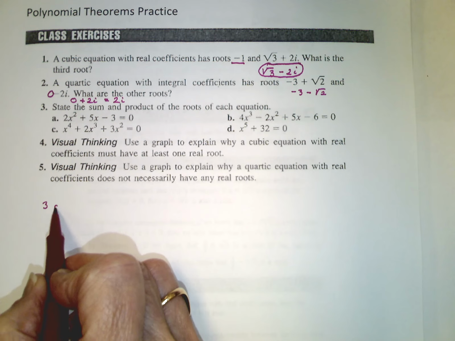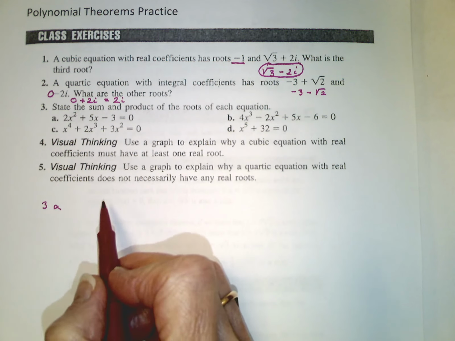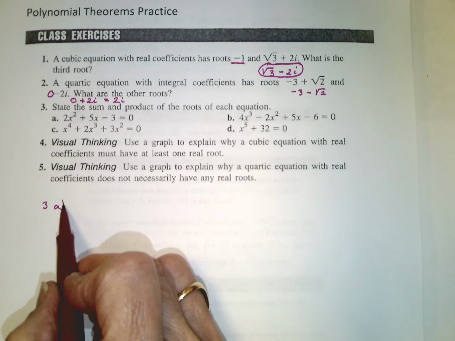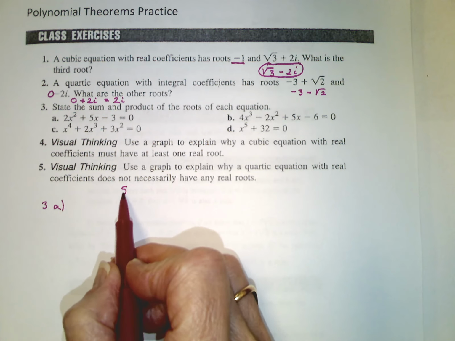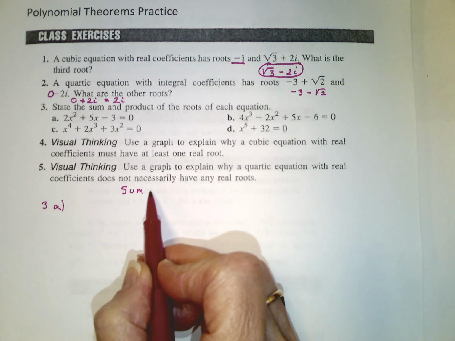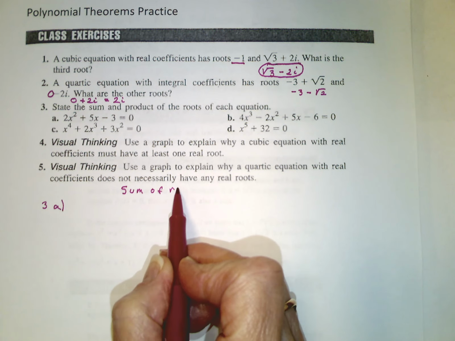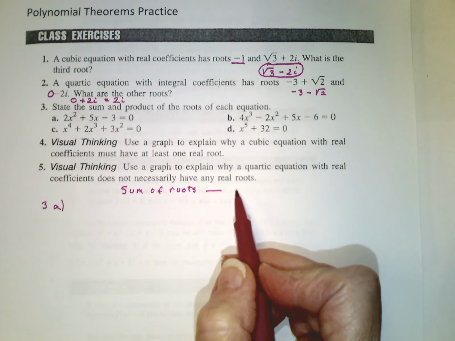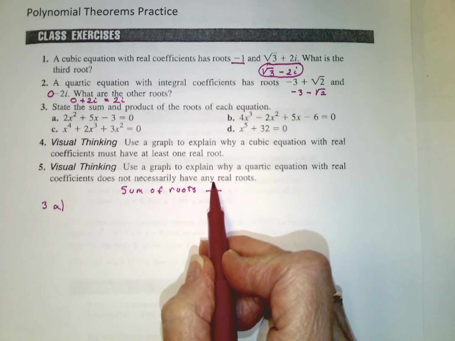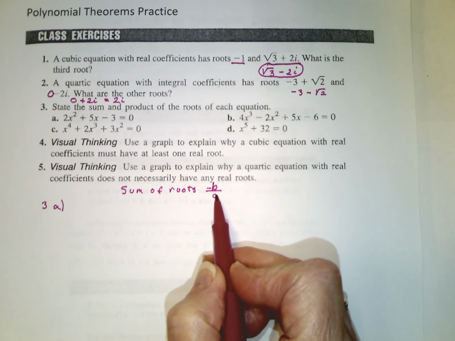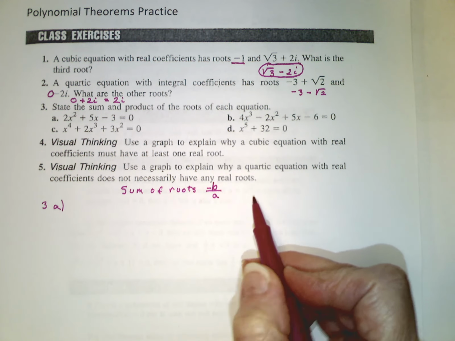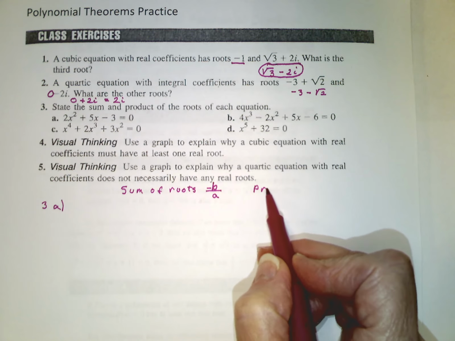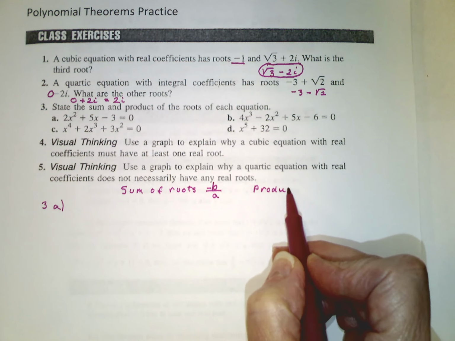Number 3, they want the sum and the product of the roots. Well, if you remember, the sum of the roots is a fraction. It's going to be the opposite of b divided by a. The product of the roots is also a fraction.